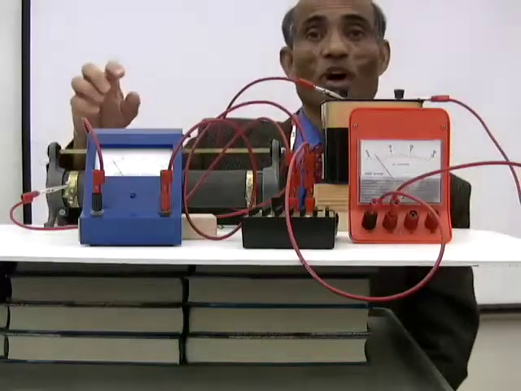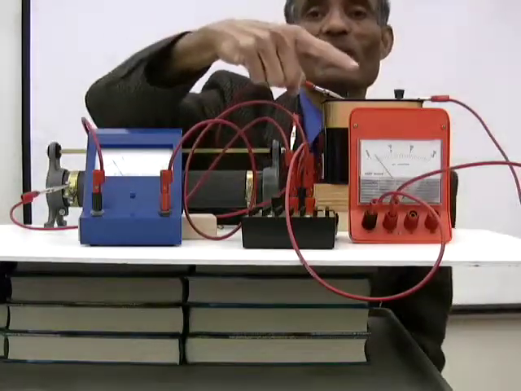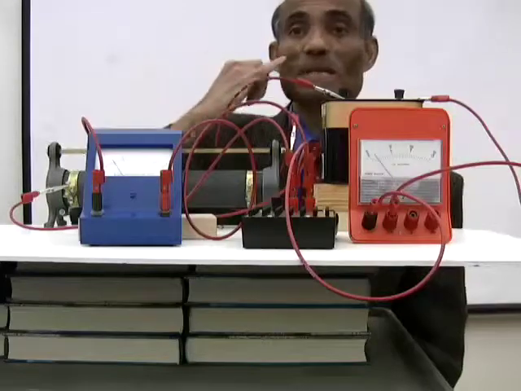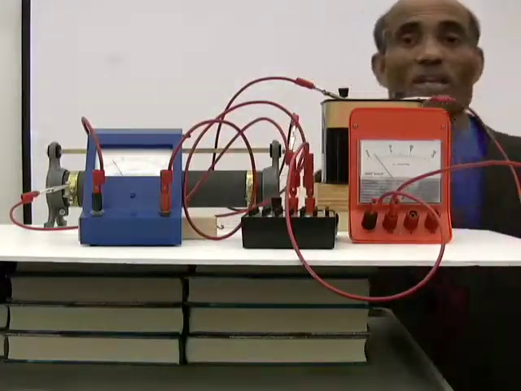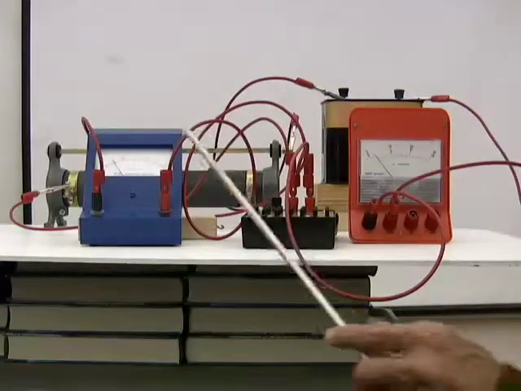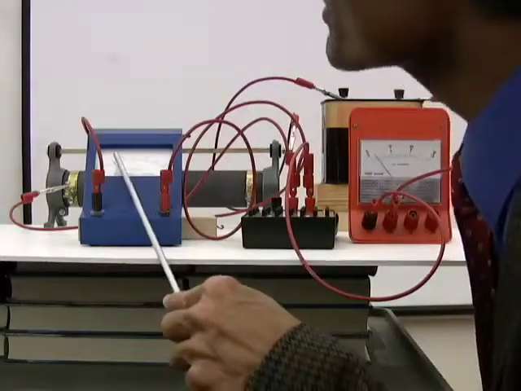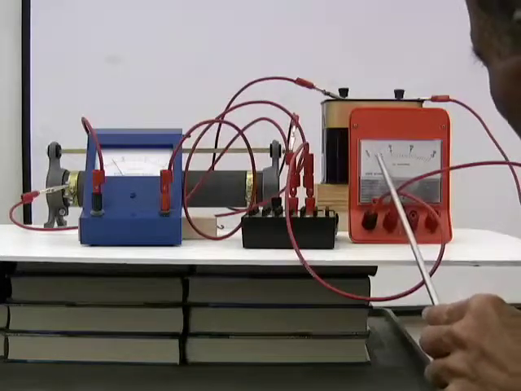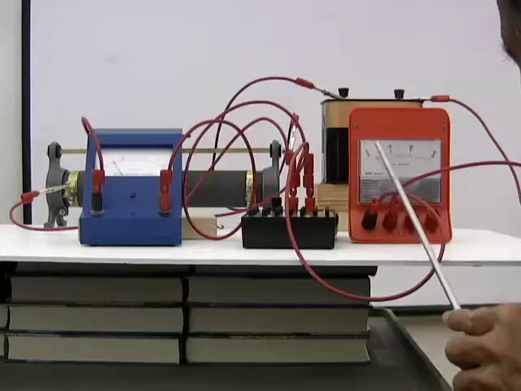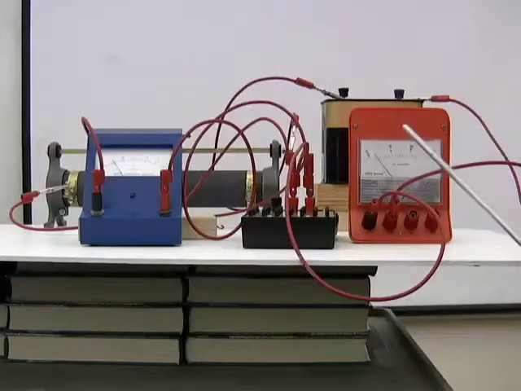I want you to watch the readings of the ammeter and voltmeter one more time. Now, is it possible for you to read these? What does the voltmeter read? The voltmeter reads 0.5 volt, and the ammeter reads 0.25 ampere.